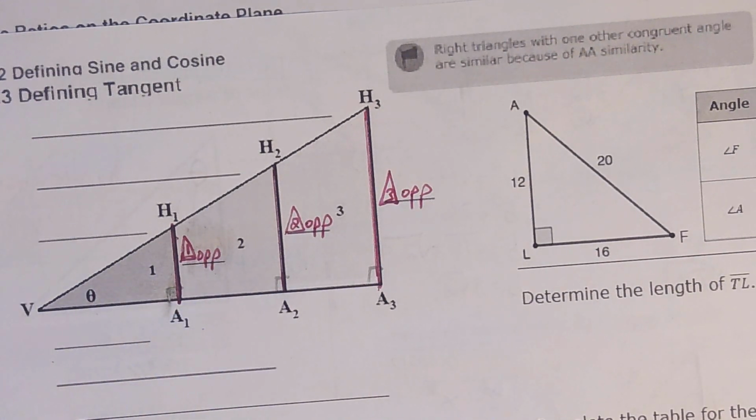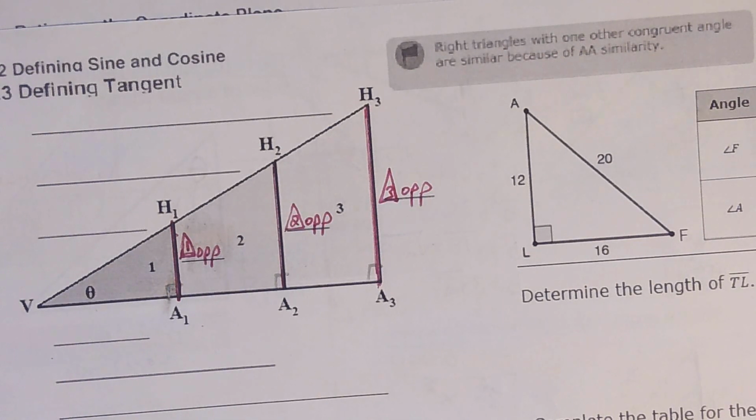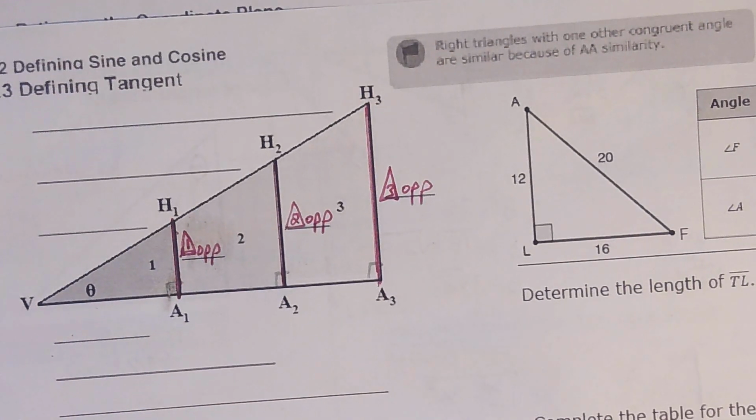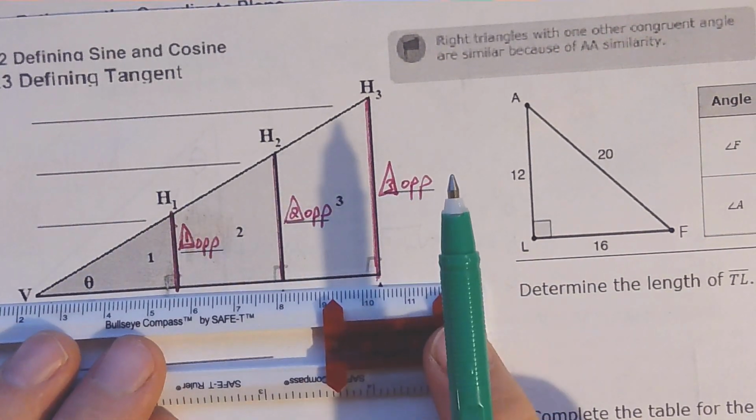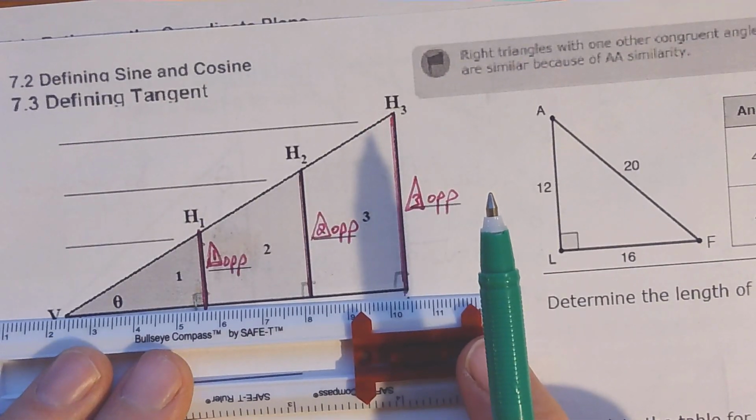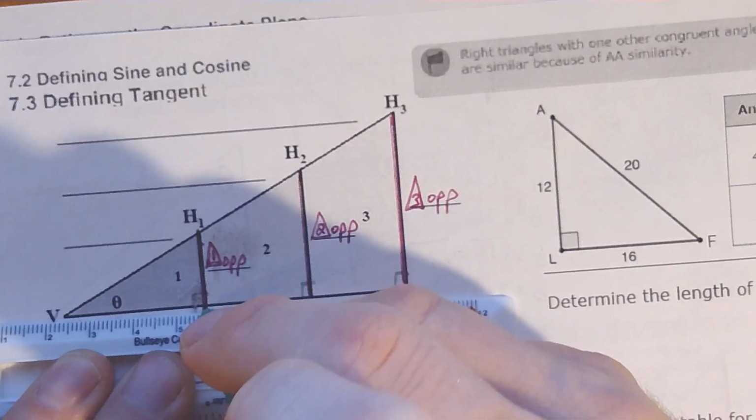Remember, theta is just a fancy Greek letter, and it's typically what we use to name the reference angle for all these. The next length we're going to be talking about is the adjacent side. The adjacent side is the other leg of the triangle that makes up the 90-degree angle. If you don't remember that from the last lesson, let's use green for that. So the first adjacent one would be from here, from V to A1.